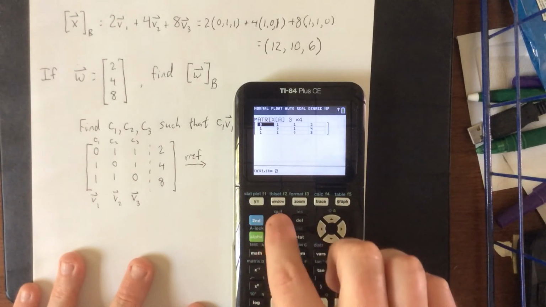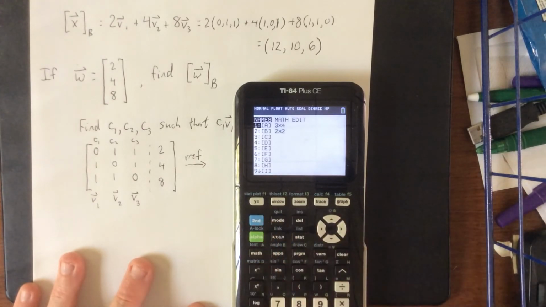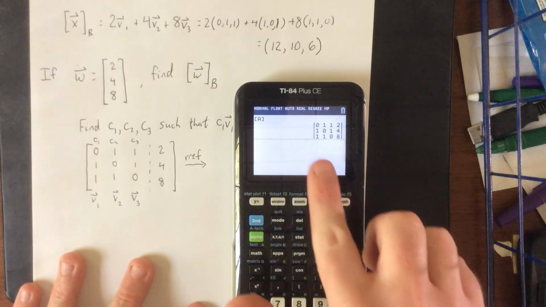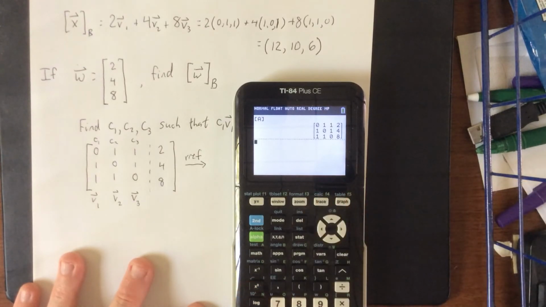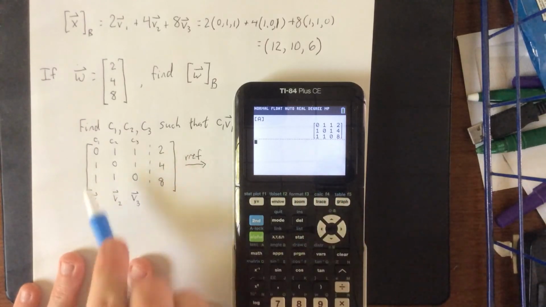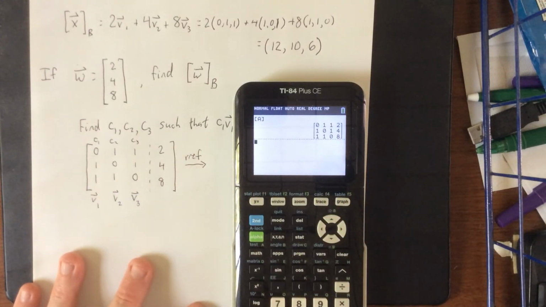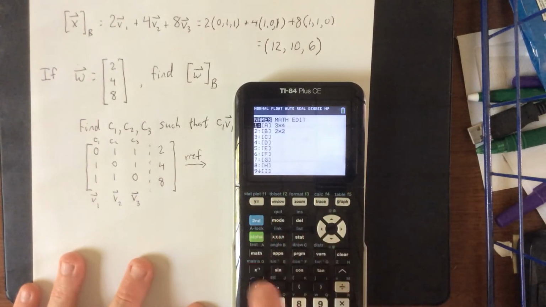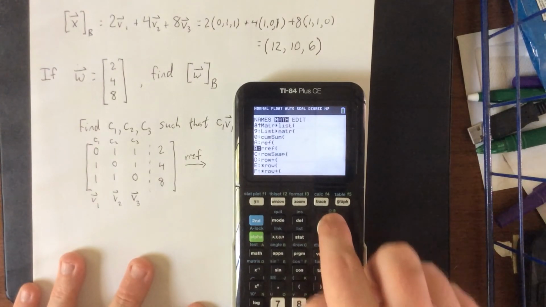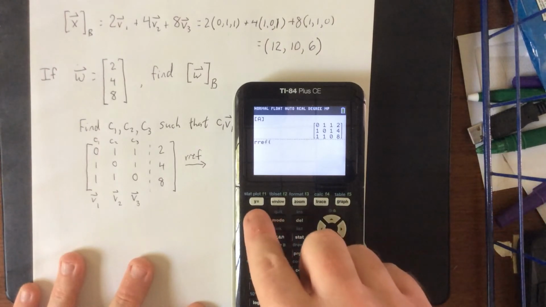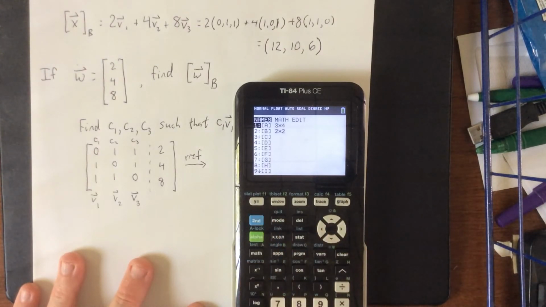I'm going to quit out of the matrix menu, reselect the matrix menu, and select matrix A just to make sure that everything got inputted correctly. And hopefully it's clear to everybody that what we have here is the same as what we had over here. Next, I'm going to re-enter the matrix menu, arrow over to the math column, and select RREF of, re-enter the matrix menu, select matrix A, close your parentheses, press enter, and hope that all goes well.